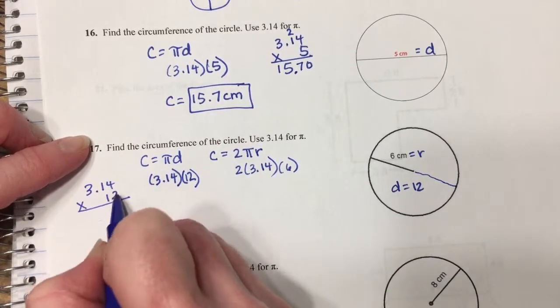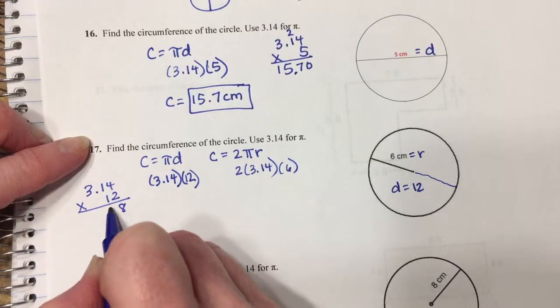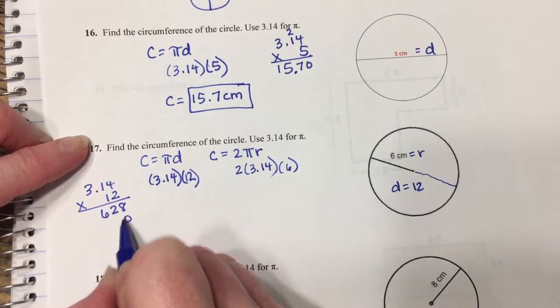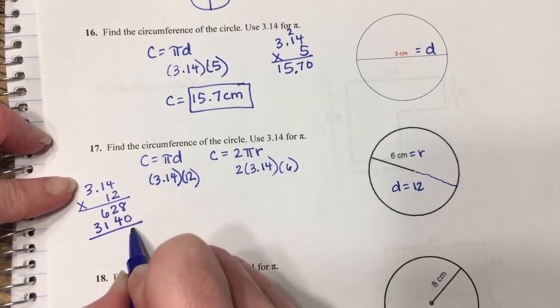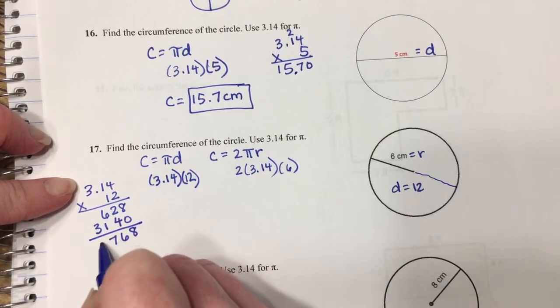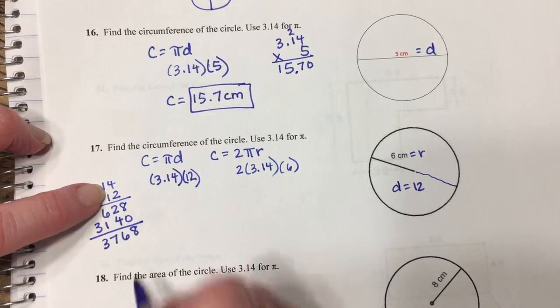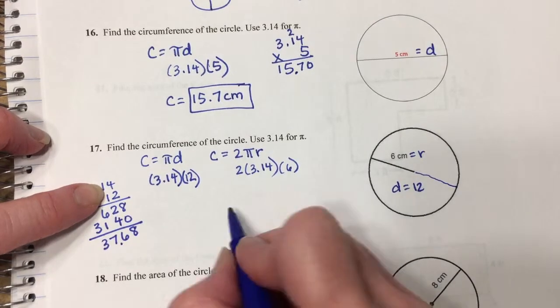3.14 times 12. 4 times 2 is 8, 2 times 1 is 2, 2 times 3 is 6. Start with a 0, 1 times 4, 1 times 1, 1 times 3, and add those: 8, 6, 7, 3. And then there's 2 decimal places, so that gives me 37.68.